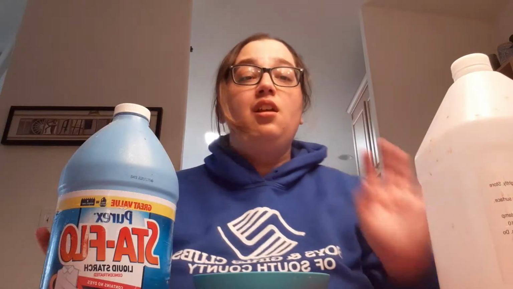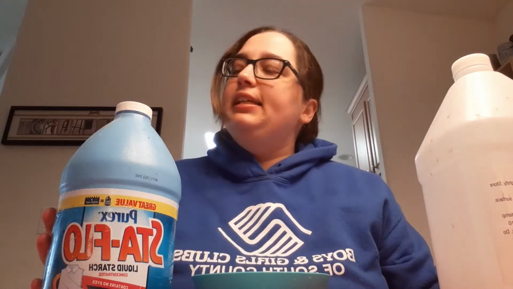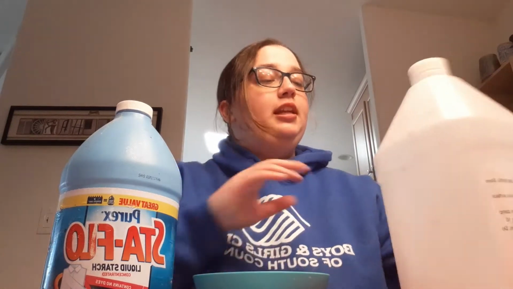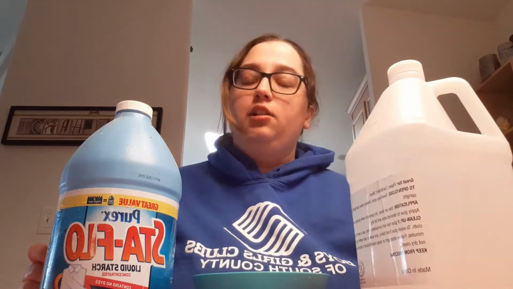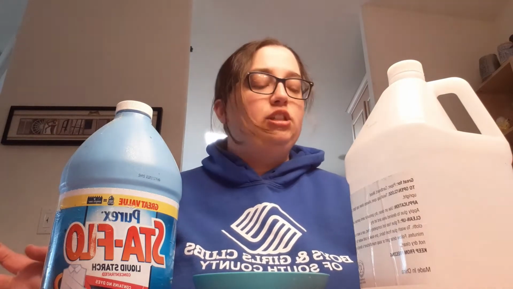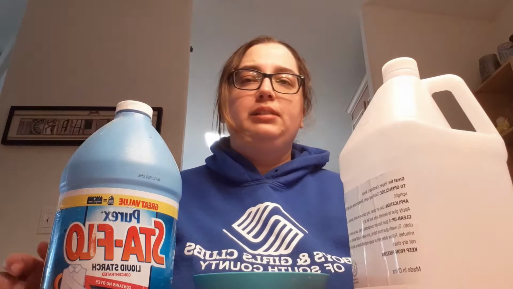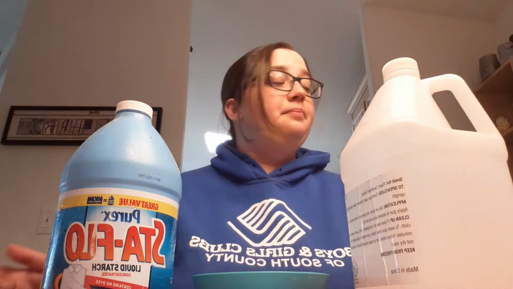So let's go over the things we need, the ingredients for science. Slime is pretty easy to make. All you need is glue. I'm using white school glue, but you can use any kind of liquid glue. I prefer the white glue to the clear glue. I just find that white glue makes better slime, personally.